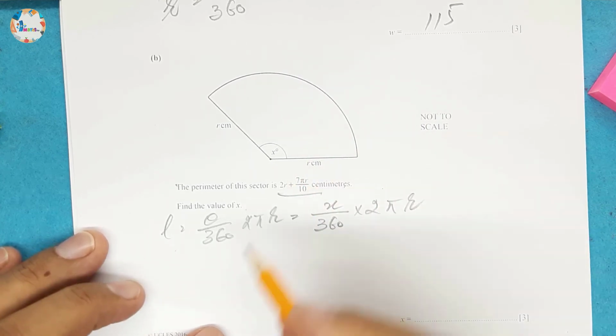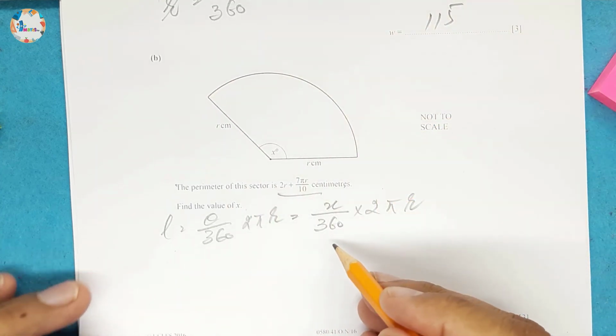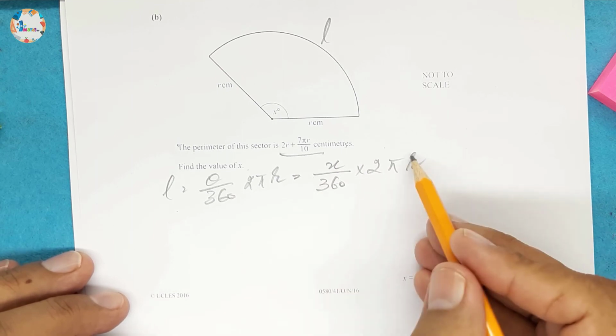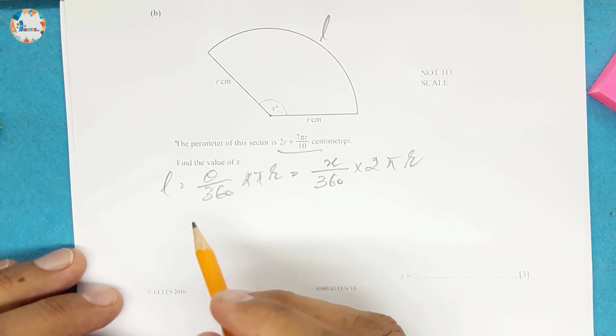This will be the length of this arc, and we can equate it to the perimeter.